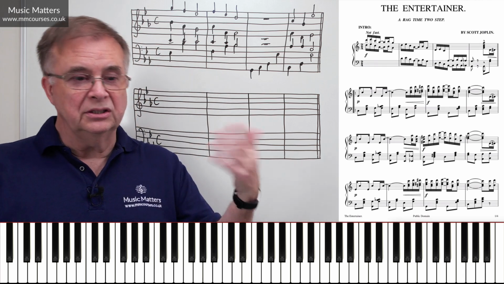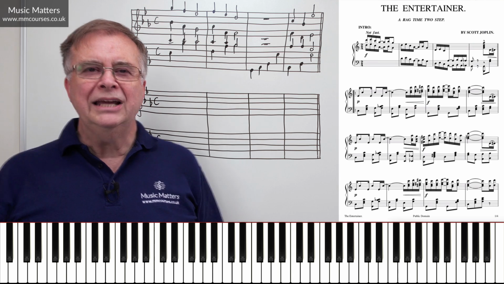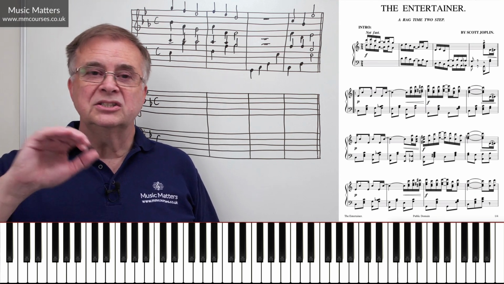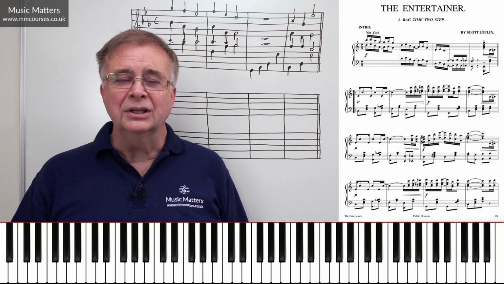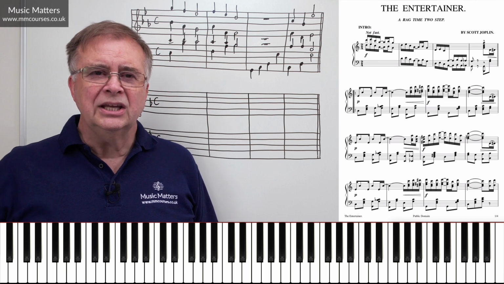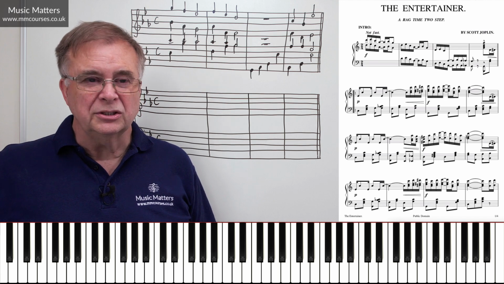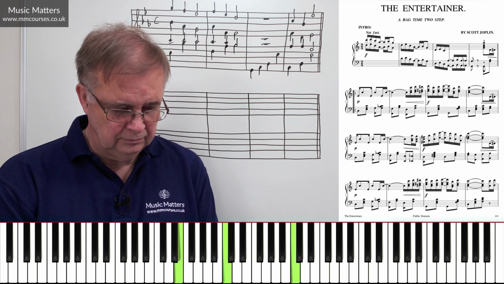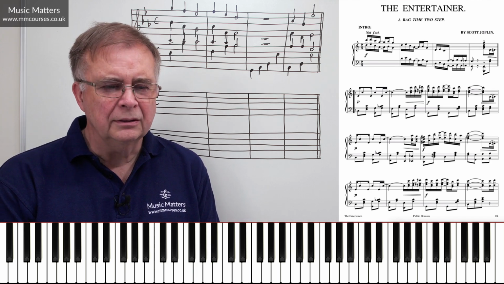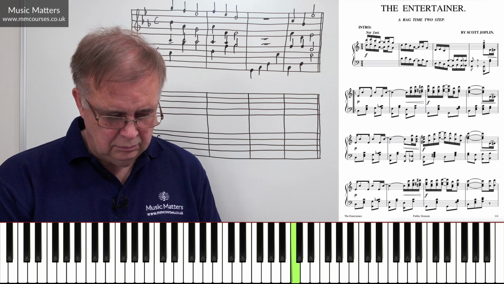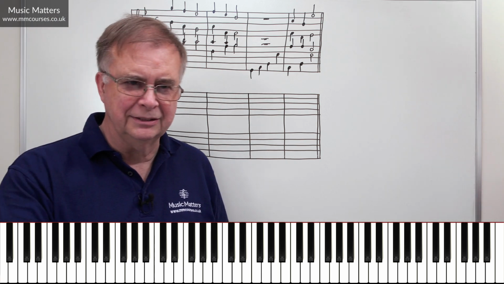So you see how the syncopations actually are the things that give The Entertainer its real character. Ragtime music is written with this syncopated style absolutely central to it. So it's a great example of syncopation. And you can see how it makes the music much more interesting than if you didn't have the syncopation. You know, if he'd written this, it wouldn't have been as interesting, would it? So the syncopation really gives it extra character.